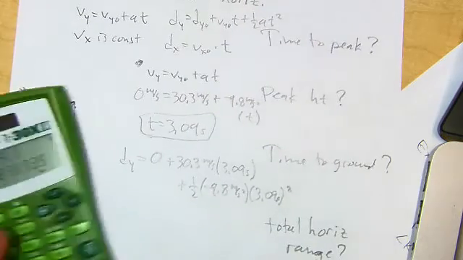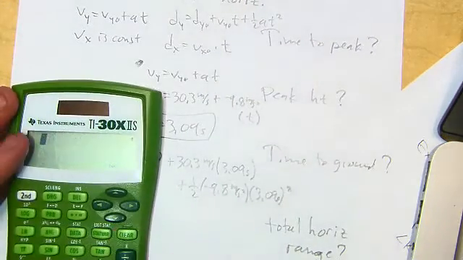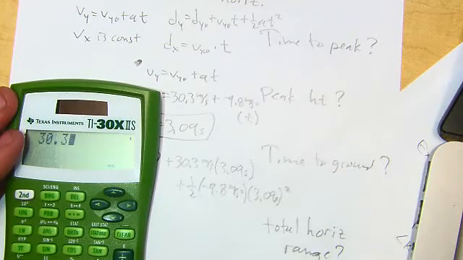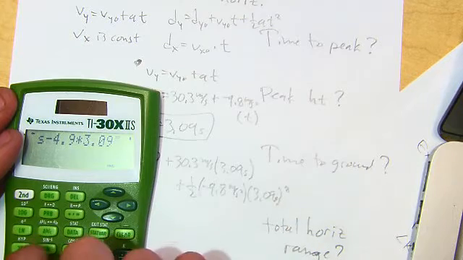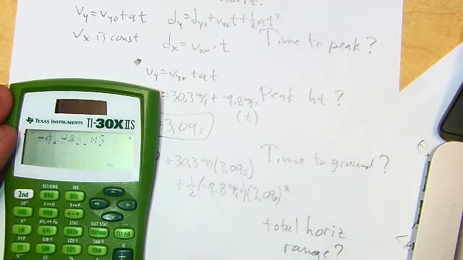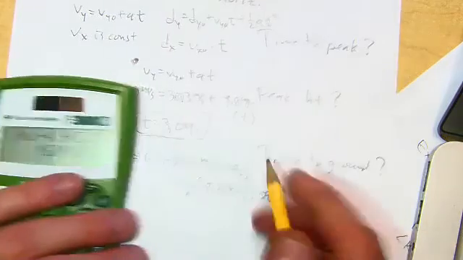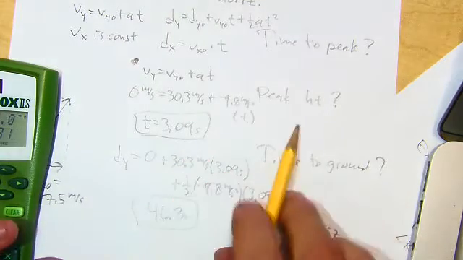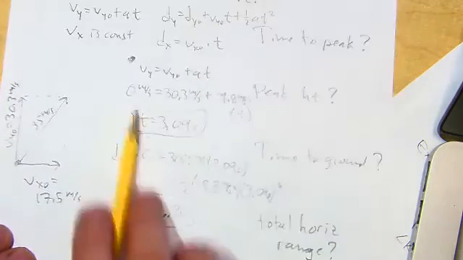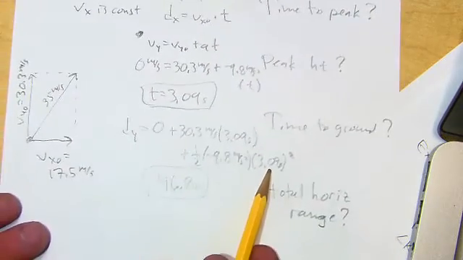Okay, so that whole big mess, I'm just going to plug that all in my calculator at once. 30.3 times 3.09, get that answer. Minus 4.9 times 3.09 squared. Okay, I'm getting 46.8 meters. That's the peak height, the height at that point at 3.09 seconds.